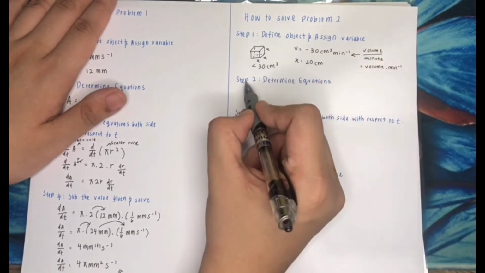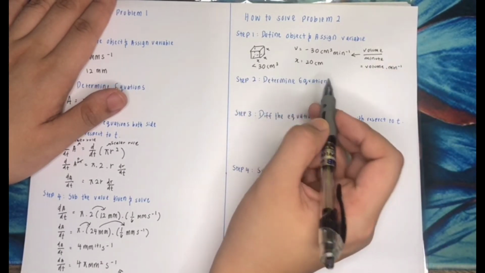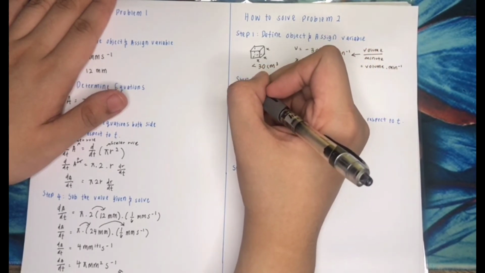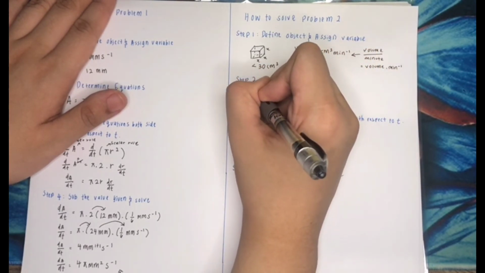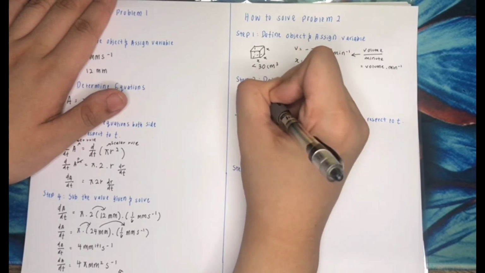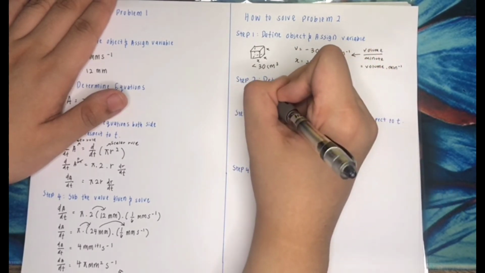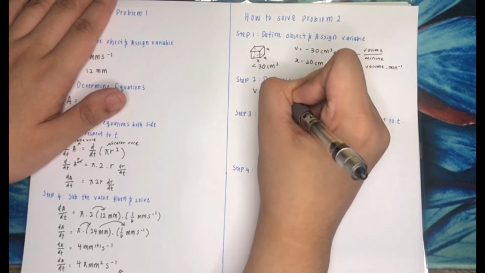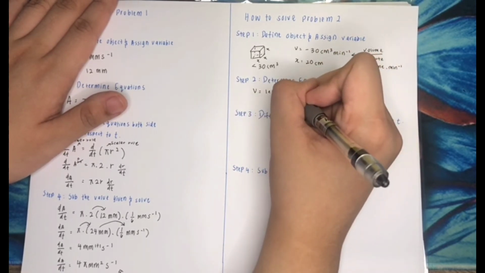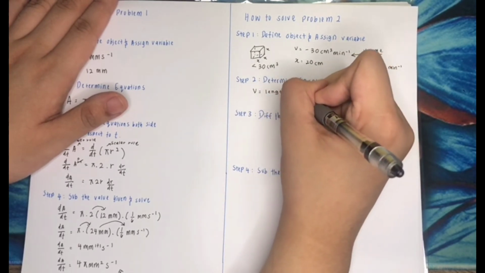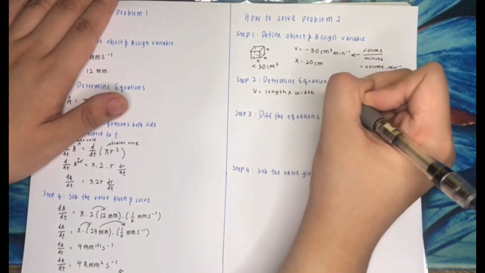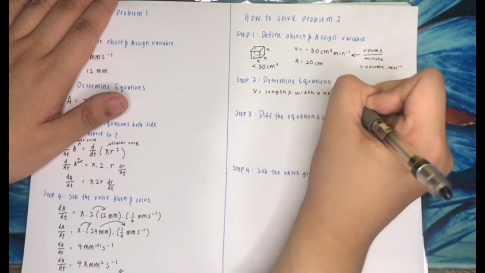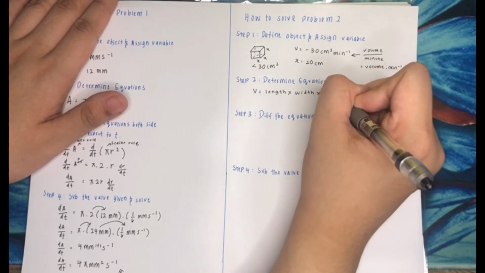So for step 2, determine the equation. As we know, volume is given by the formula length multiplied by width multiplied by height.